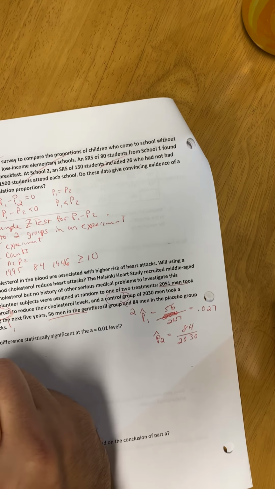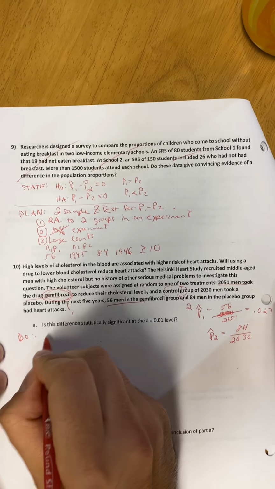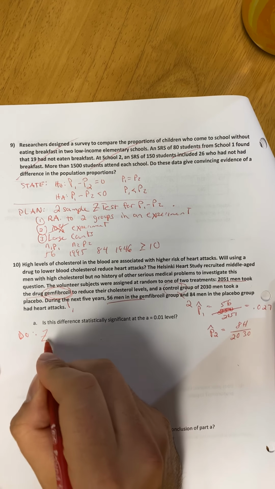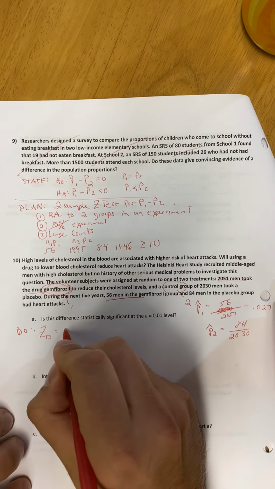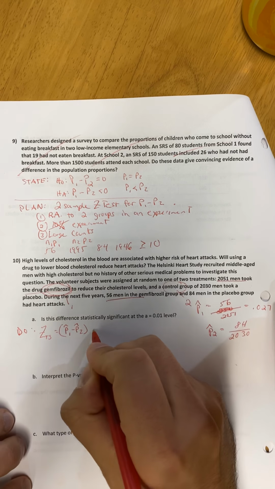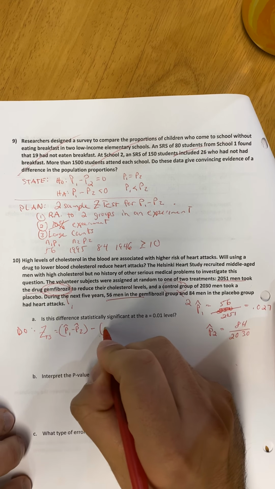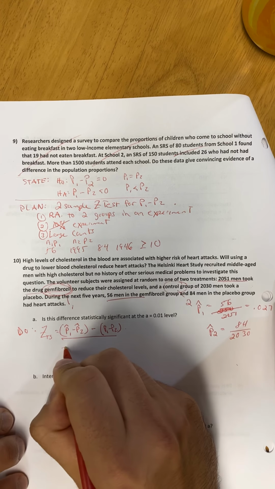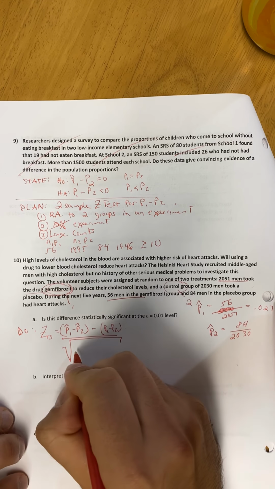Okay, so here's the do part. We've got to have our test stat, so we're using z. It's going to be p hat 1 minus p hat 2, minus p1 minus p2, over the standard deviation.